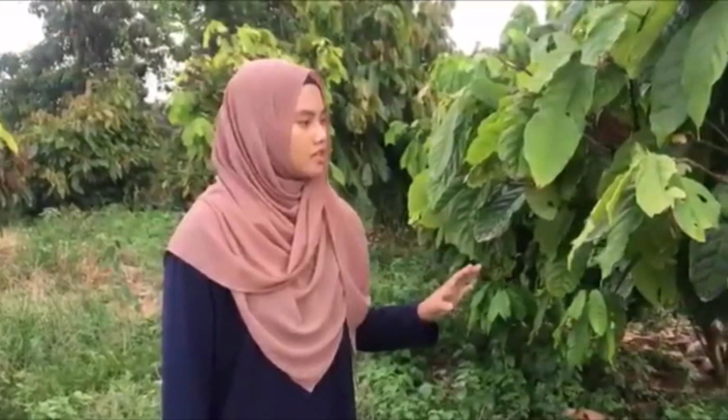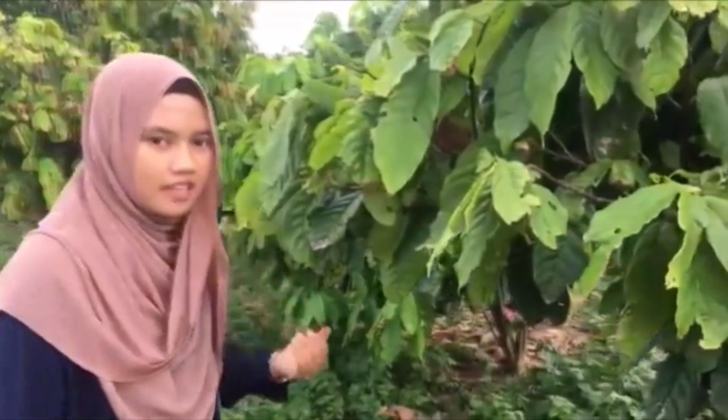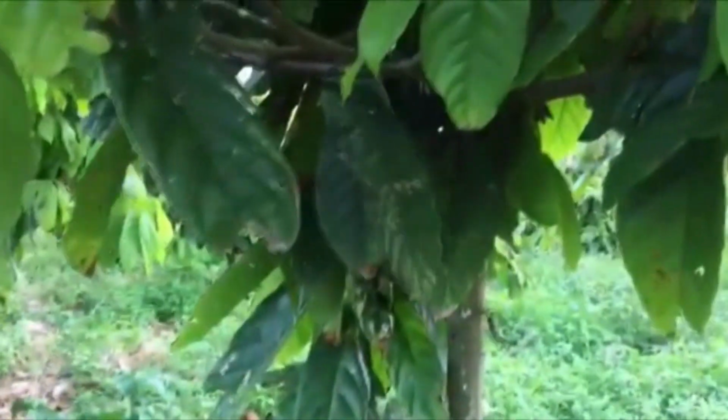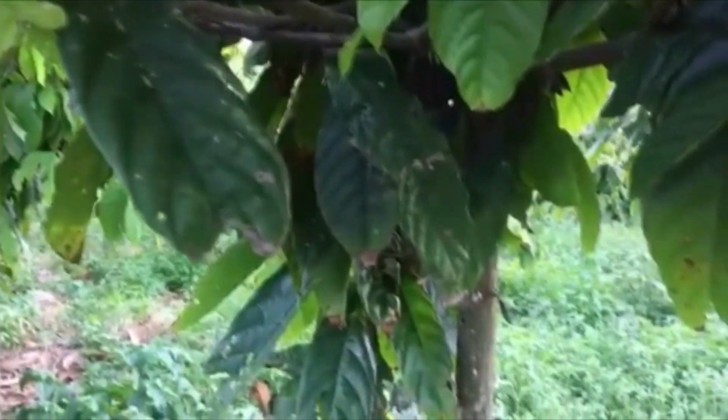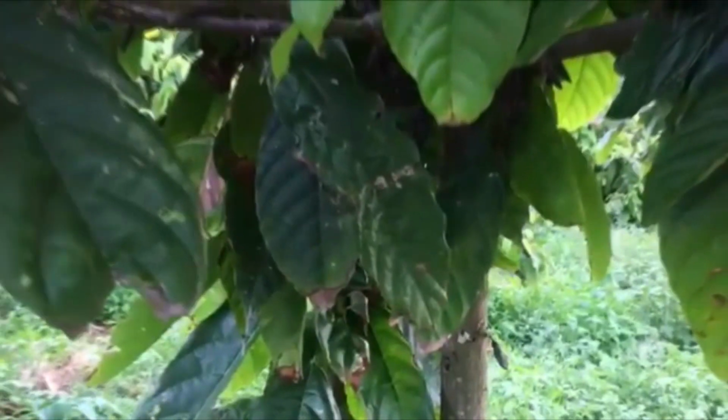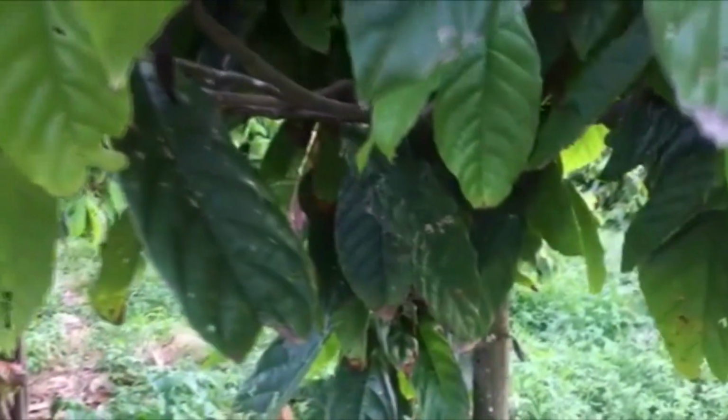Okay, now I want to share with you another disease, which is black pod. Actually, this black pod is caused by the pathogen Phytophthora palmivora. The pathogen exists as spore, sporangium, zoospore, chlamydospore, and it will become serious during the rainy peak fruiting season.